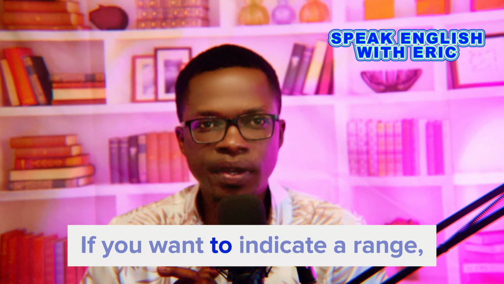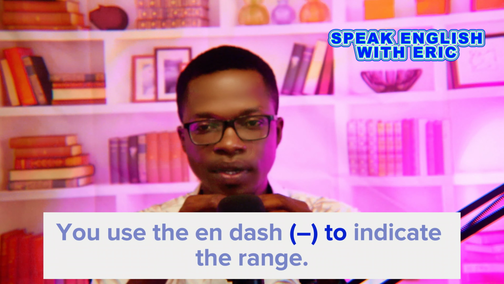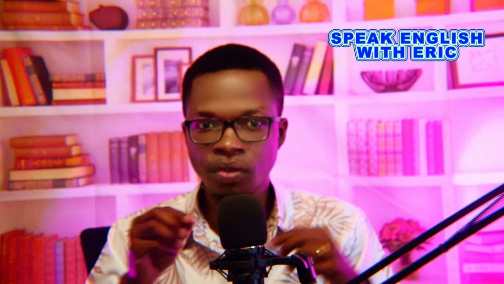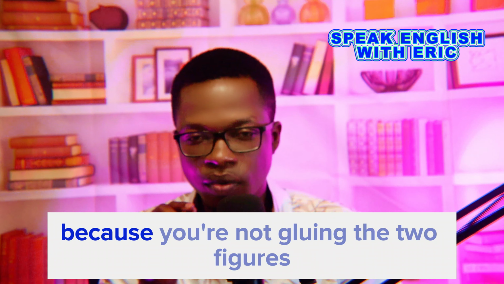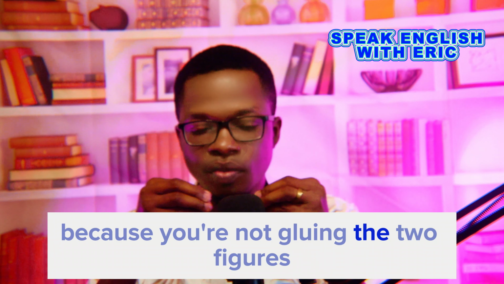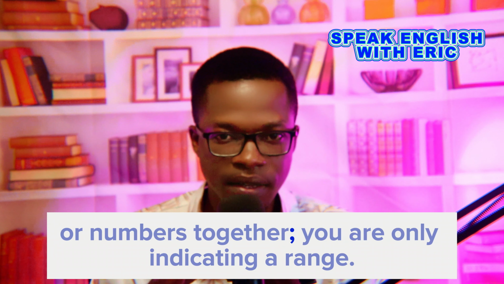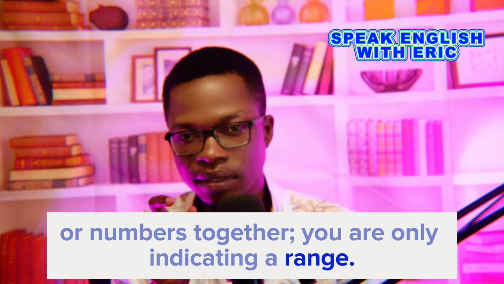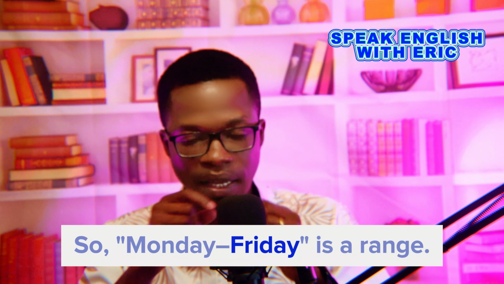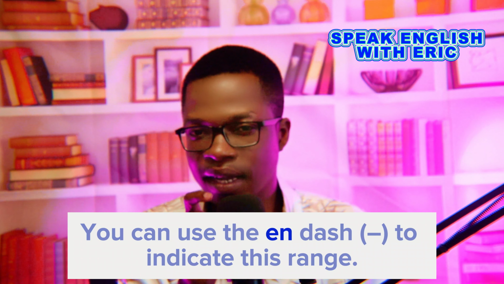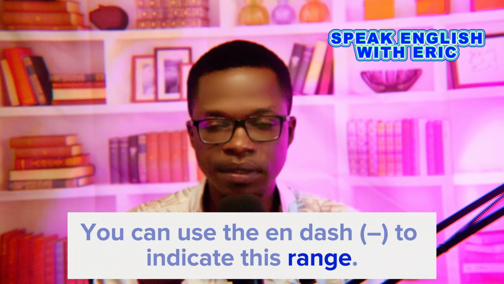Now, if you want to indicate a range, for example, 20 to 50, you use the N dash to indicate the range. You don't use a hyphen because you're not gluing the two figures or numbers together. You are only indicating a range. So Monday to Friday is a range. You can use the N dash to indicate this range.